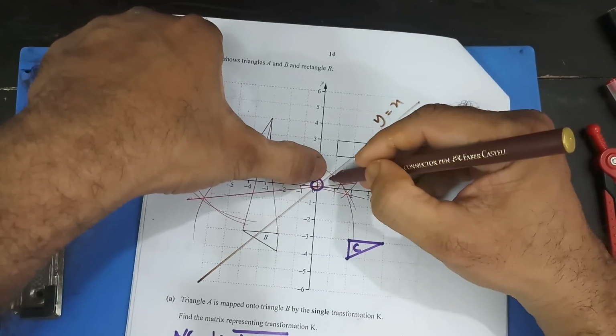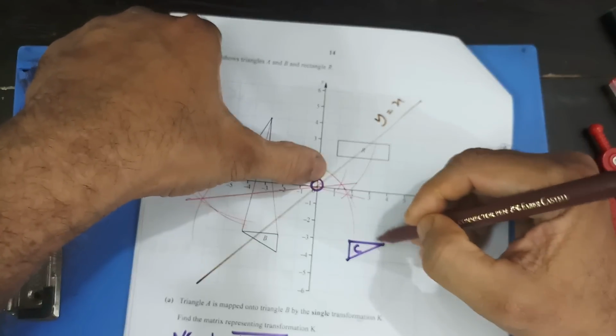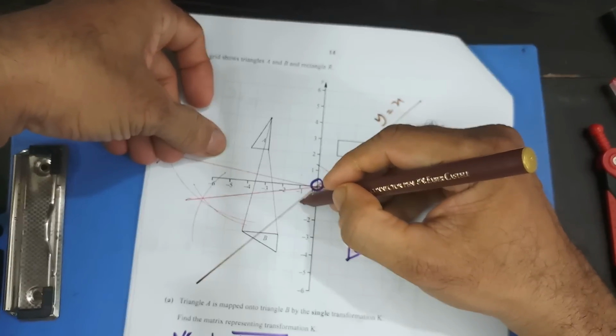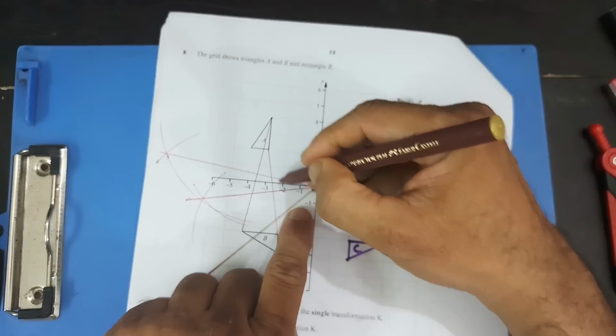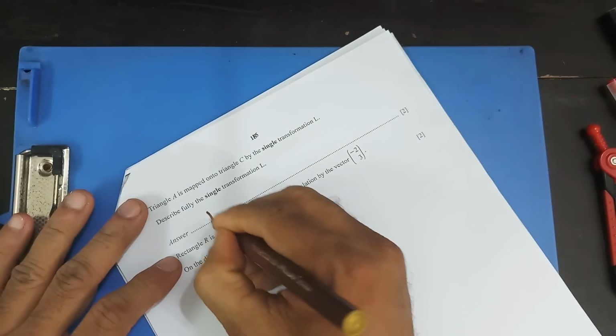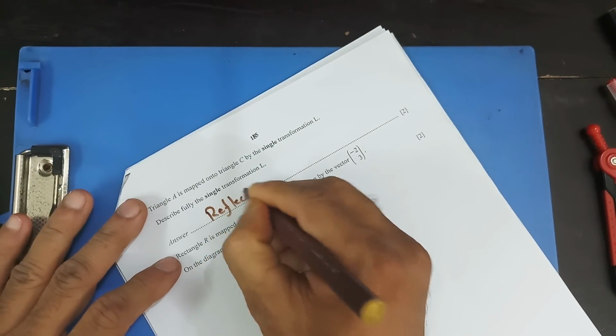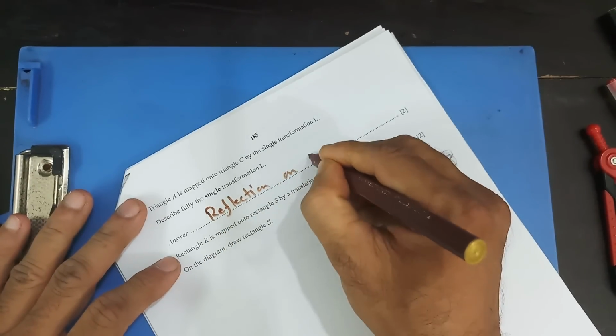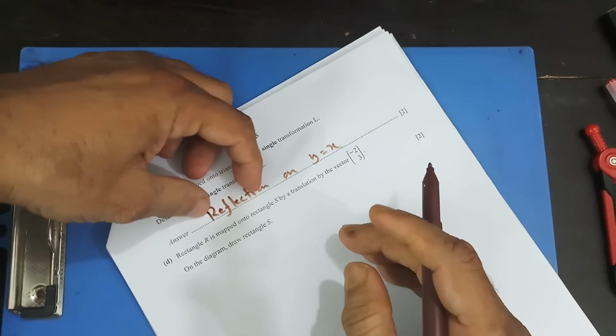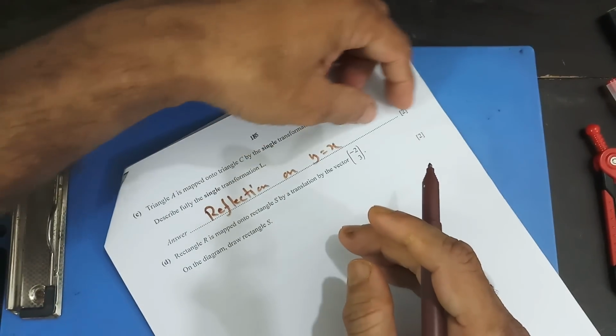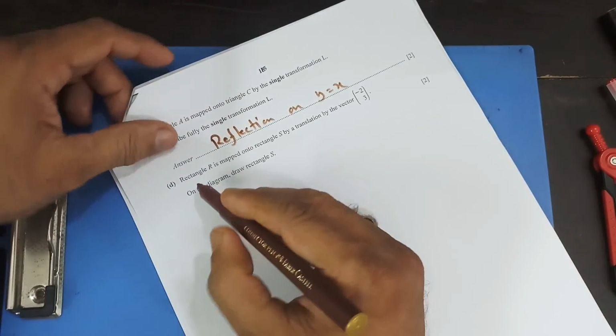So from this line, half, 1, 2, 3. And look at this one, 1, 2, 3 on this line. Then from here, 1, 2, 3. So this is the line. So you can say that it is a reflection on y equal to x. One number for reflection, one number for y equal to x, the equation of the line.